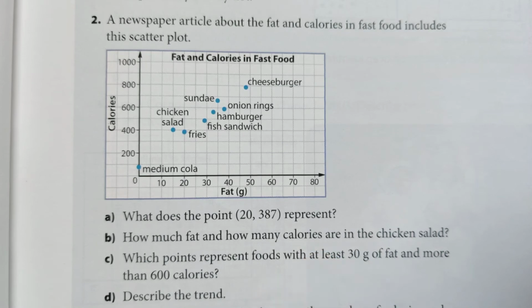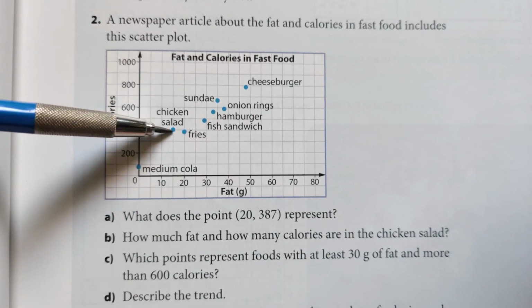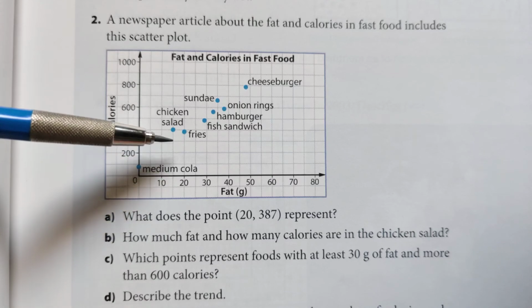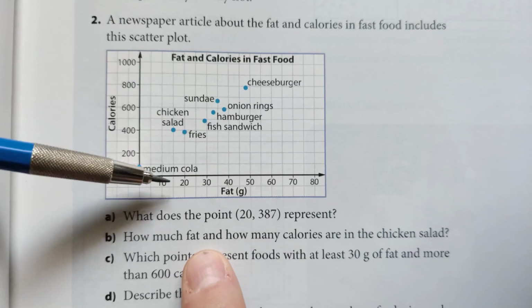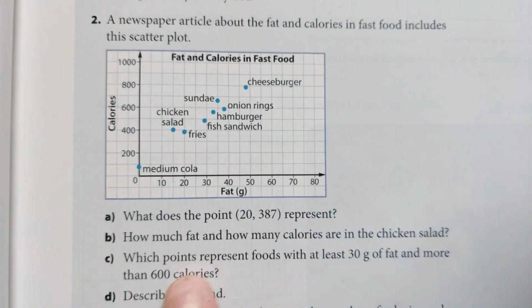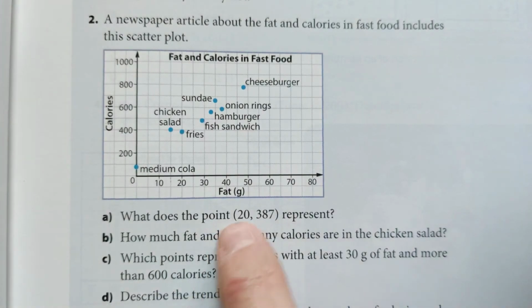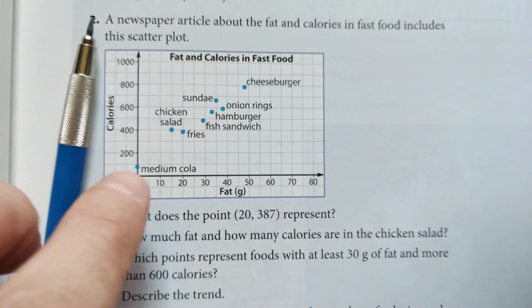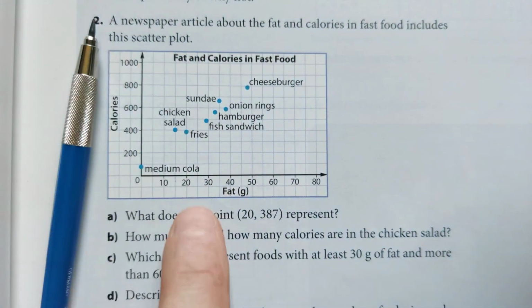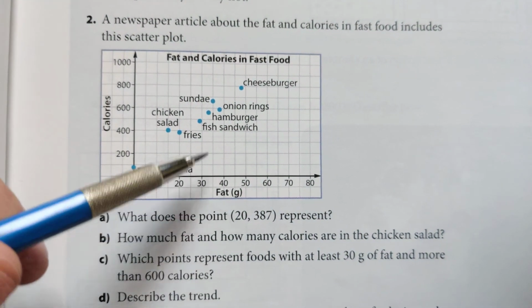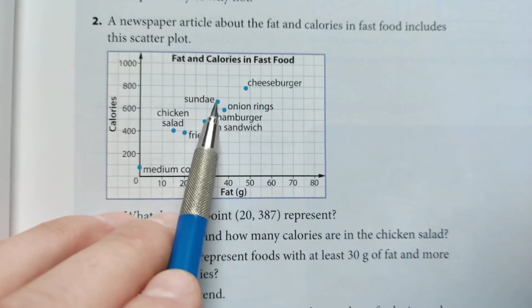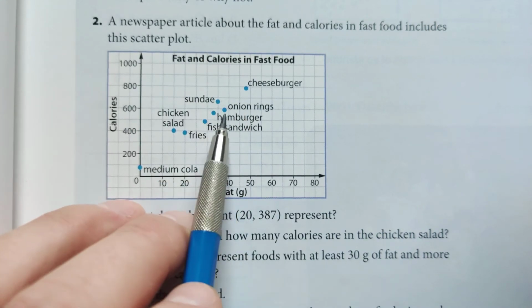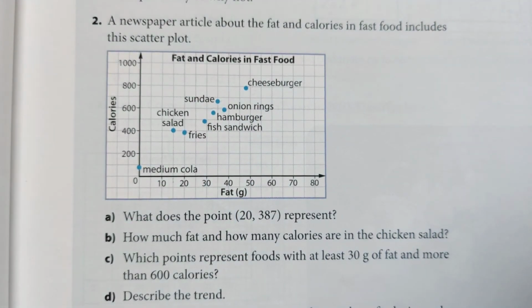How much fat and calories are in the chicken salad? Well, chicken salad has 15 grams of fat and 400 calories. And we can just use the points on the graph to find that. What points represent foods with at least 30 grams of fat and more than 600 calories? Well, at least 30 grams of fat means we're looking at points past this 30 line here, and then more than 600. So there's our 30, there's our 600. So the sundae and the cheeseburger are the only two that are above that. The onion rings is actually below 600 there.